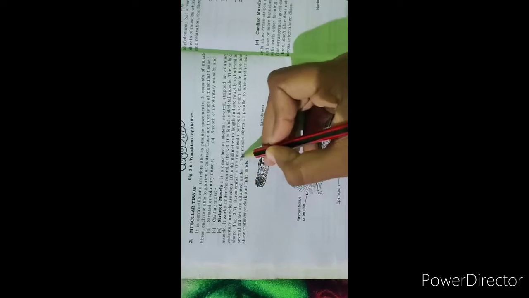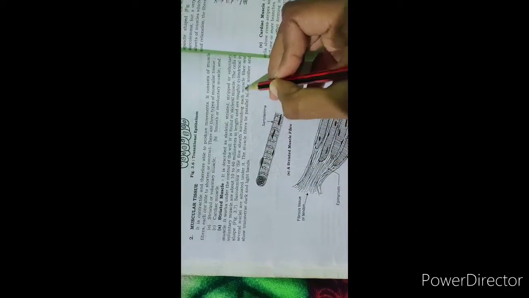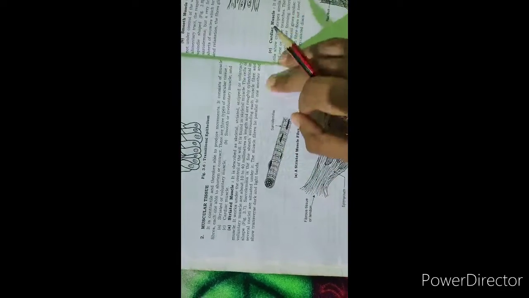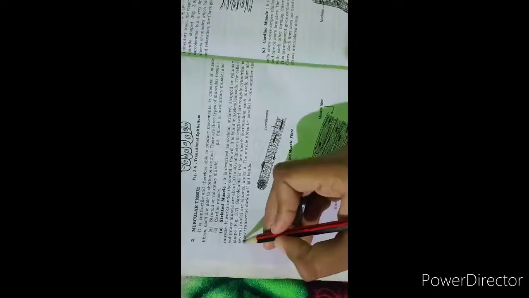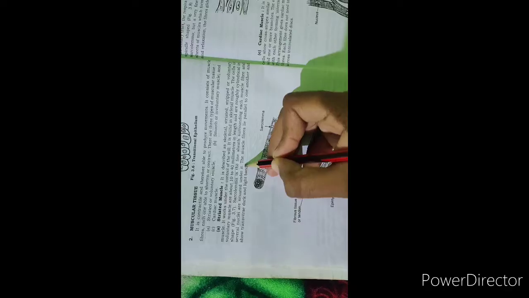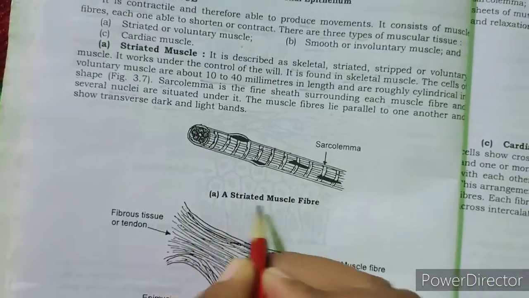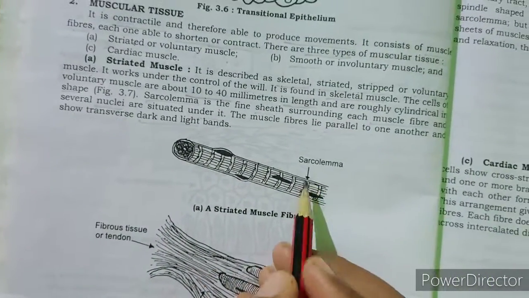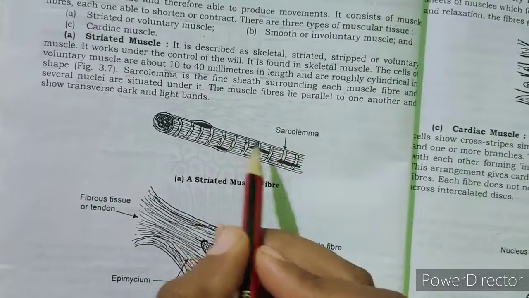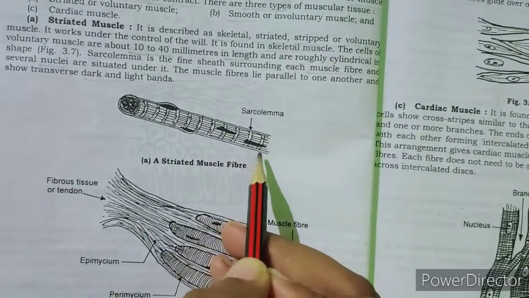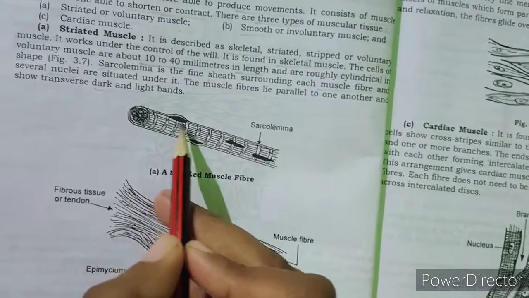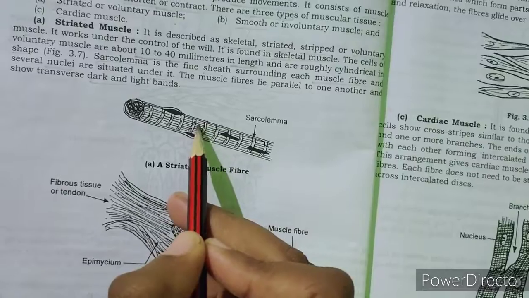The fine sheath surrounding each muscle fiber is called the sarcolemma, and several nuclei are situated under it. The muscle fibers lie parallel to one another and show transverse dark and light bands. Here you can see a straightened muscle fiber, and that is the sarcolemma, a fine sheath surrounding each muscle fiber. And those are the nuclei, present under the sarcolemma.